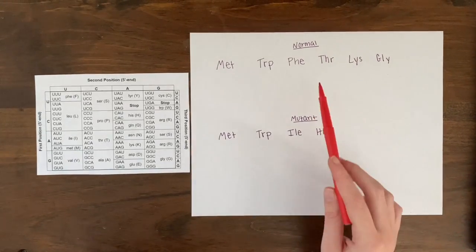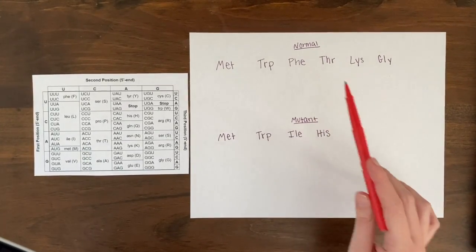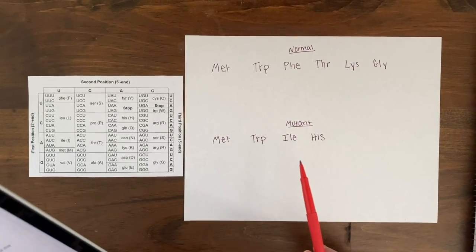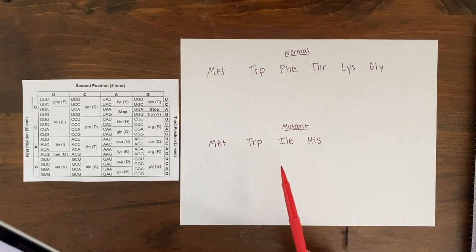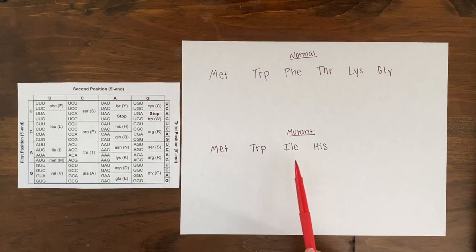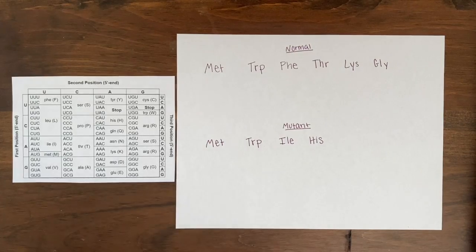Okay, so here we have a normal protein sequence and a mutant protein sequence, and we want to figure out what happened in the mRNA that was translated into these protein sequences to cause this non-functional mutant protein.